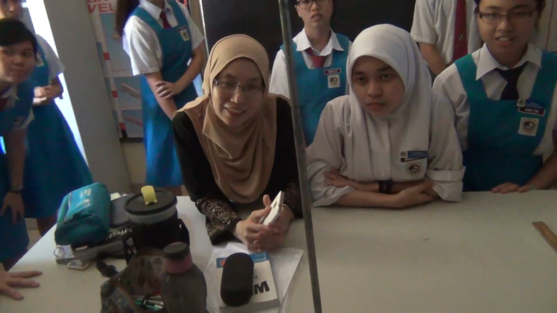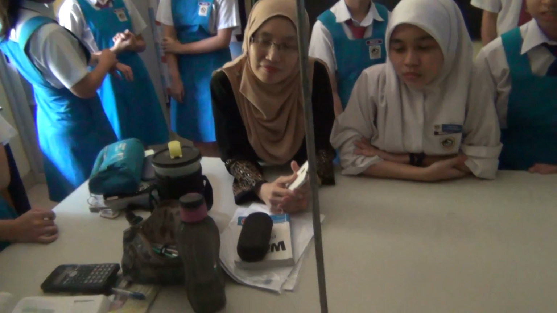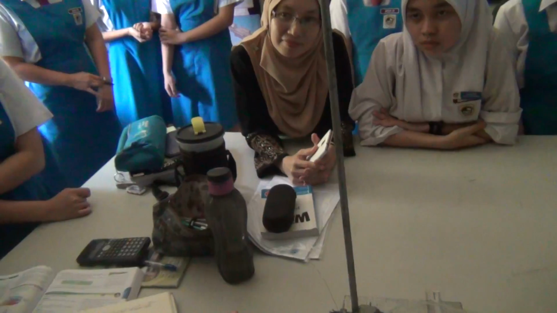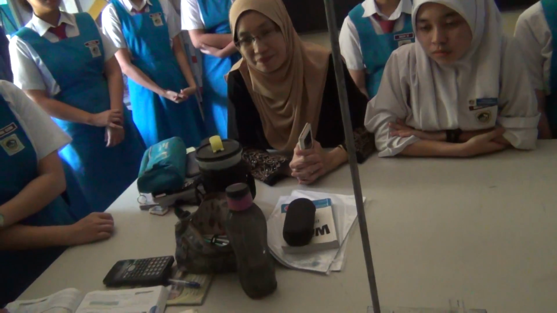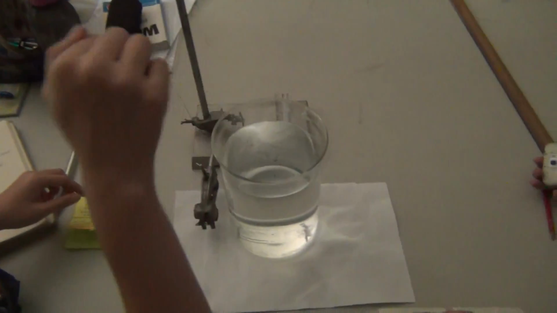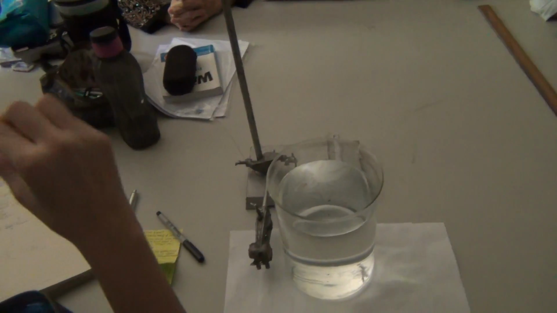The result you will get will be a directly proportional graph. It shows that apparent depth increases with real depth. So the gradient of the graph is actually the refractive index of water. So the gradient is constant. So what is the refractive index of water? Refractive index of water is how much the light bends when it passes through the water. It's a constant number.